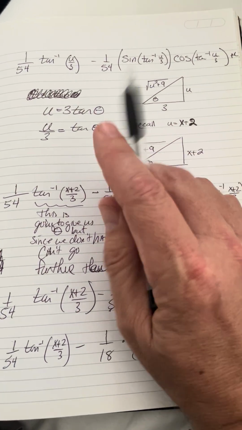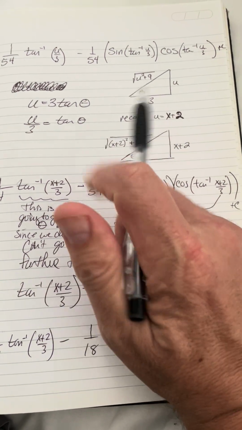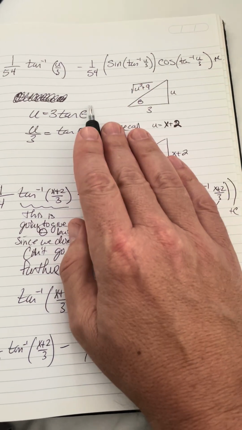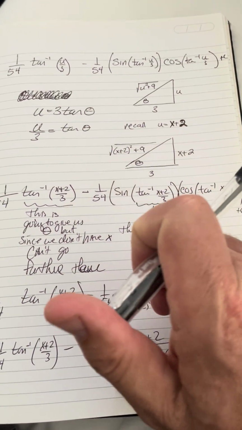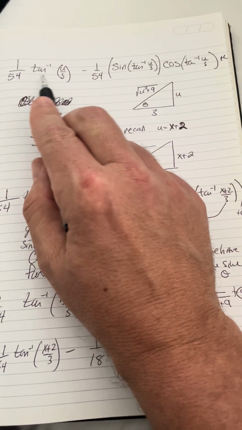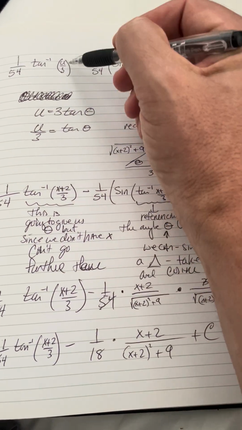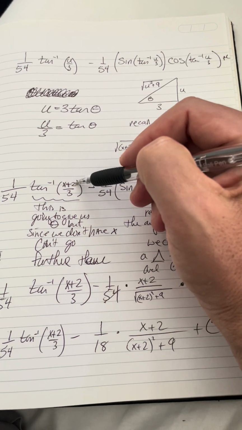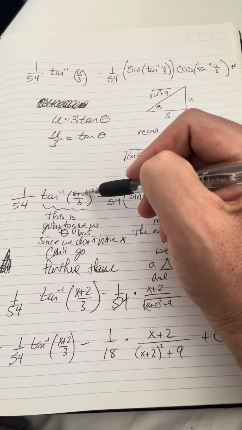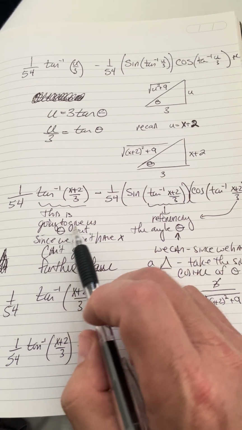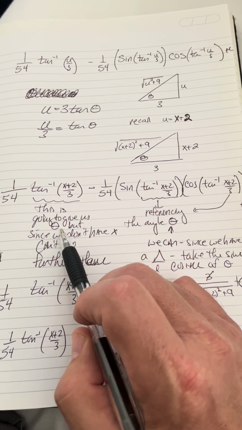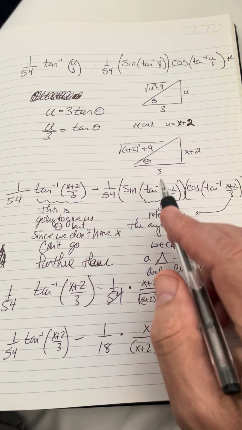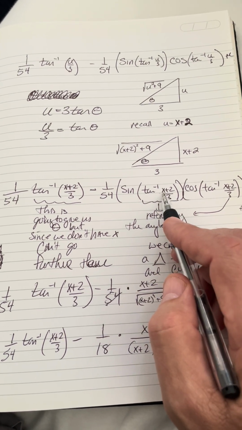I started to think about it more, and I wanted to address this. I think we can do more with this. We can't do more here other than take our u, which was x plus 2, and plug that in. This will eventually give us theta. But since we don't know x, we can't go any further here. But we can go further here.